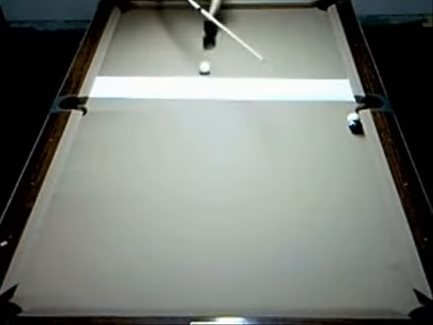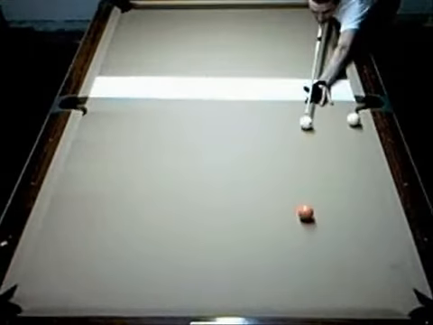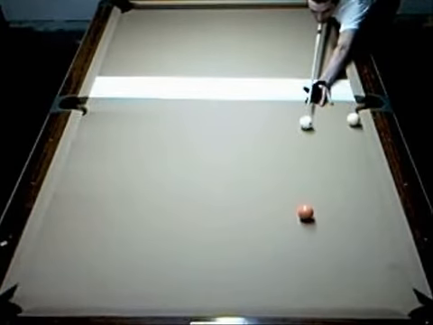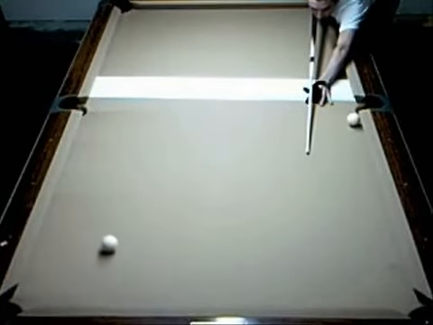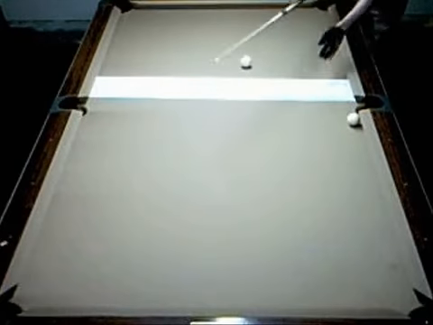In this third example, the cut angle is too drastic to draw or to stun, and in this example we're going to follow the cue ball, which means hitting the cue ball above center. We're going to cut the object ball in the same pocket and go two rails. Now it's important for you to gain a perception of when you need to make the transition between draw, stun, and follow on this particular shot.